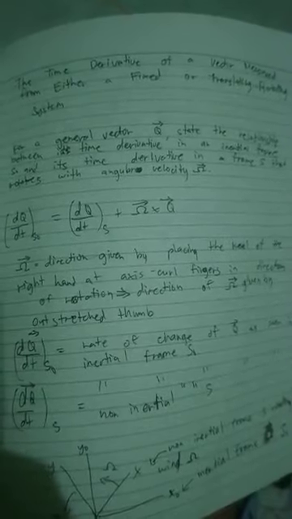Next is the time derivative of a vector measured from either a fixed or translating rotating system. For a general vector q, state the relationship between its time derivative in an inertial frame S sub 0 and its time derivative in a frame S that rotates with an angular velocity of omega.